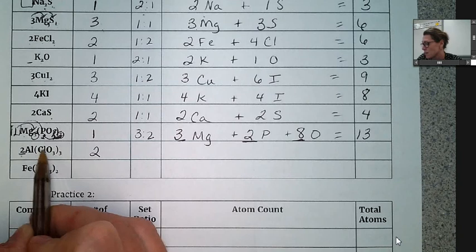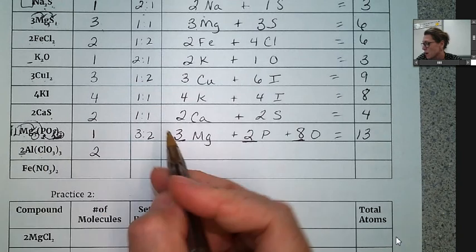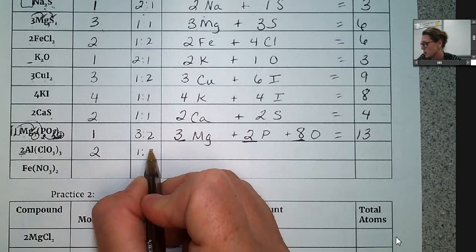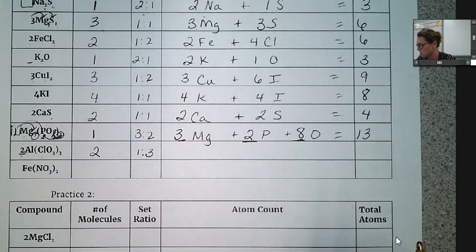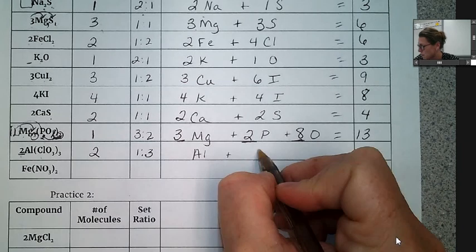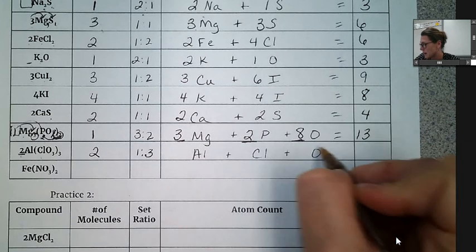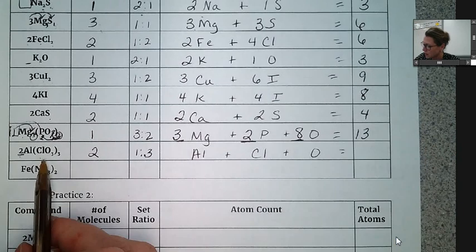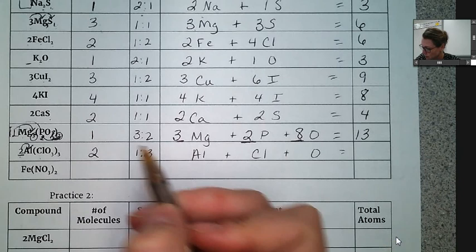So I have 1 aluminum bonded to 1, or actually 3 chlorate, so I have a 1:3 ratio. I have aluminum, plus I have chlorine, plus I have oxygen, and this might get a little tricky, so let's walk through. 2 goes to your aluminum, and that's a little 1 there, okay? So that is actually 2 aluminum.